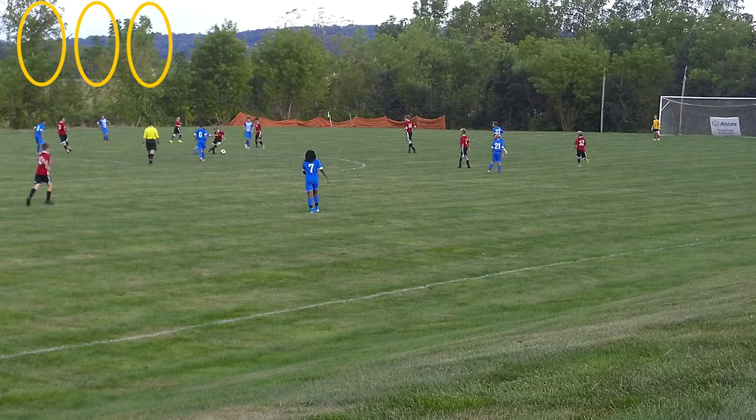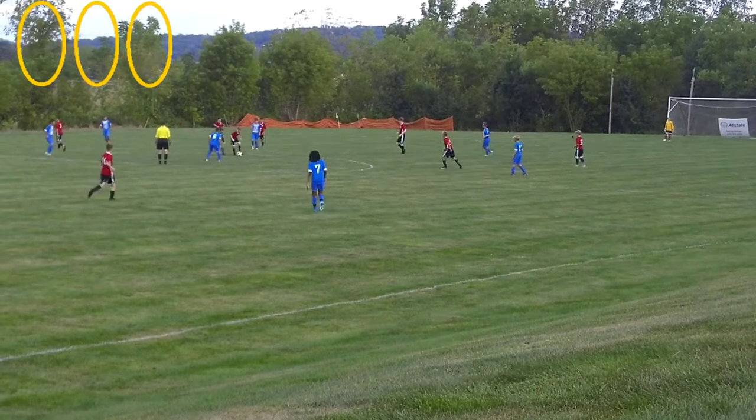And the good thing about this play is not only that we kept the ball, but we moved our team all the way up against the opposite team, and also we brought their whole team into their defensive half. So let's watch it again so you can see it.